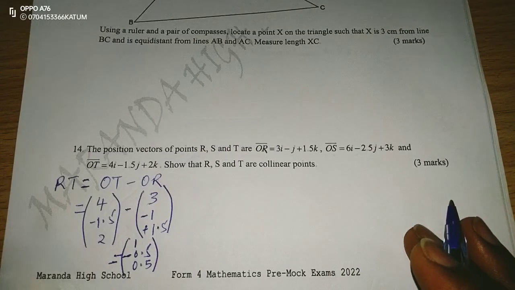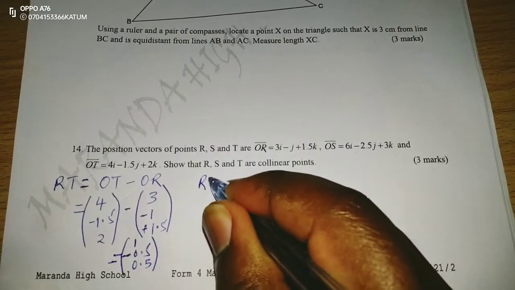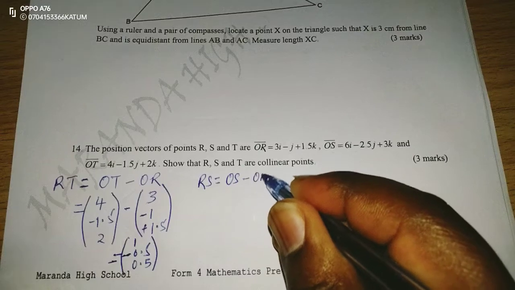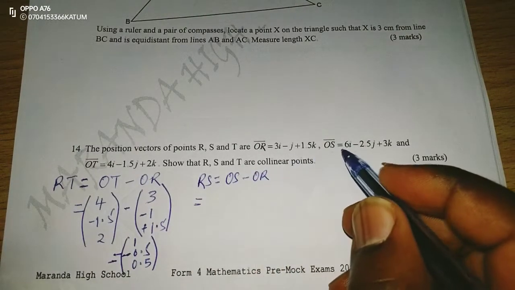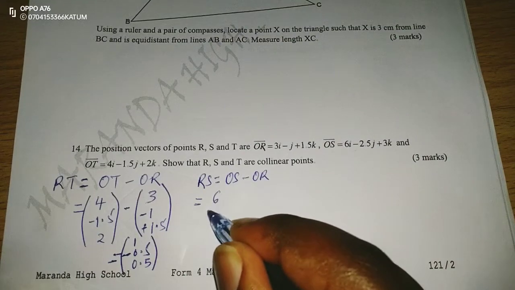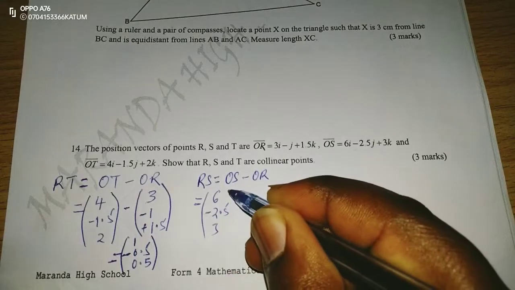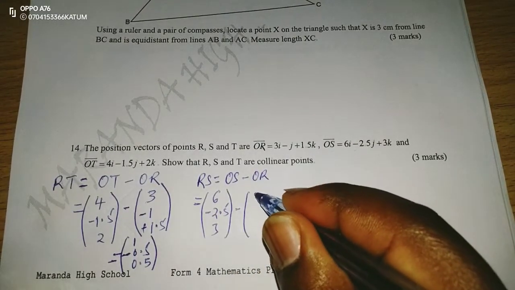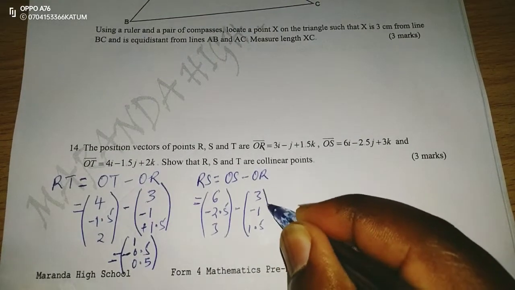We can also get another vector like RS. Vector RS, which will be given by OS minus OR. Then OS equals 6, negative 2.5, 3, minus OR, which is 3, negative 1 and 1.5.